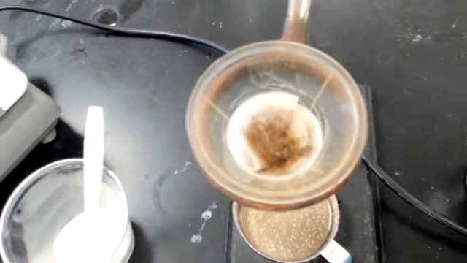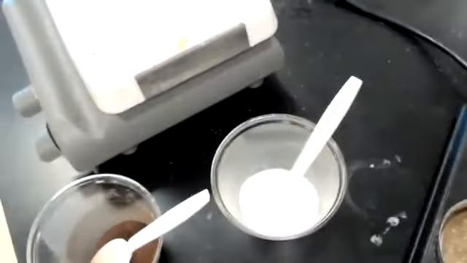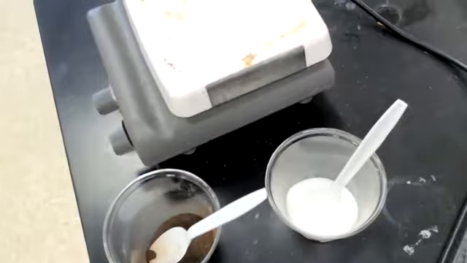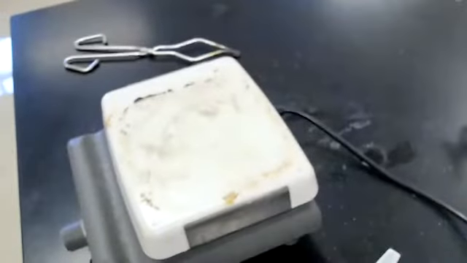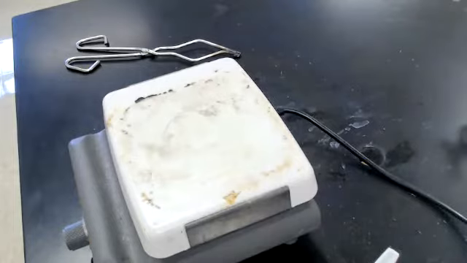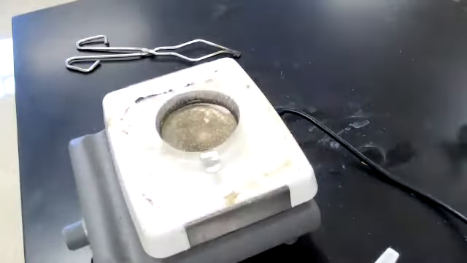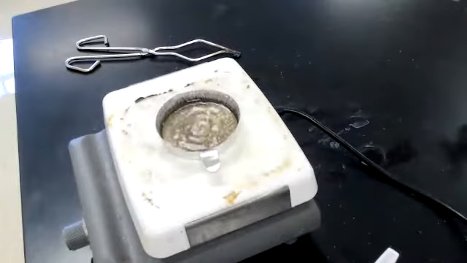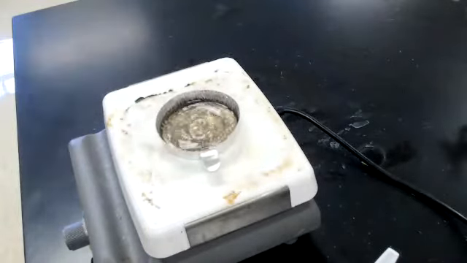So now we're going to put this on a hot plate. So I'm going to get you over here to the hot plate. So there's my hot plate. I'm going to carefully put my evaporating dish on an incredibly hot, super hot plate. Go figure, a hot plate that's on is hot.